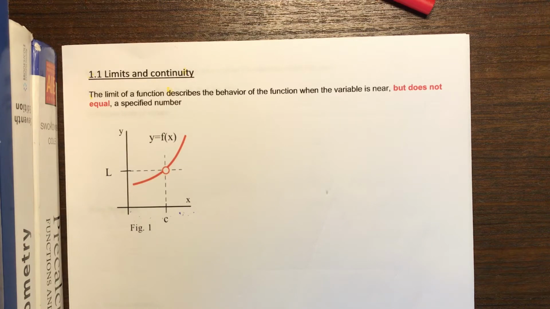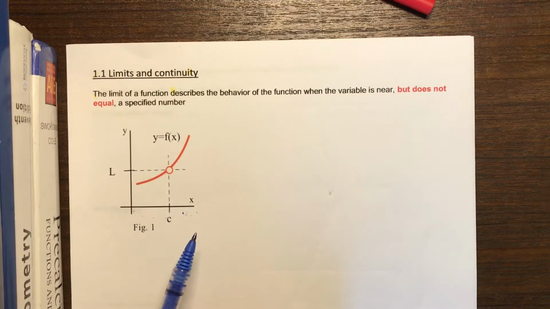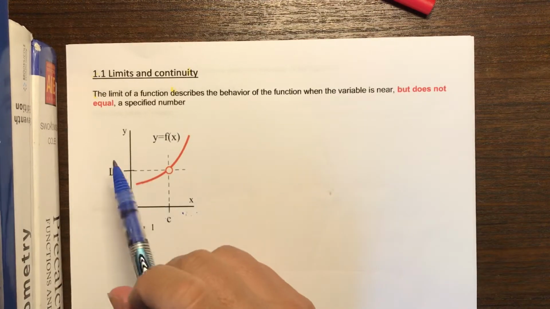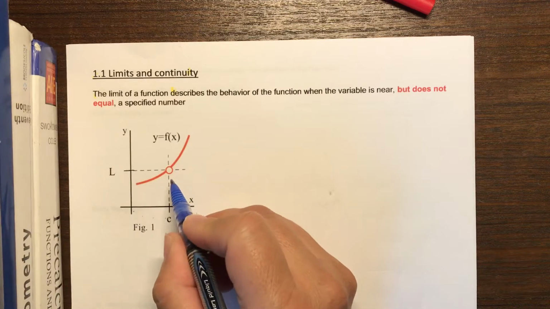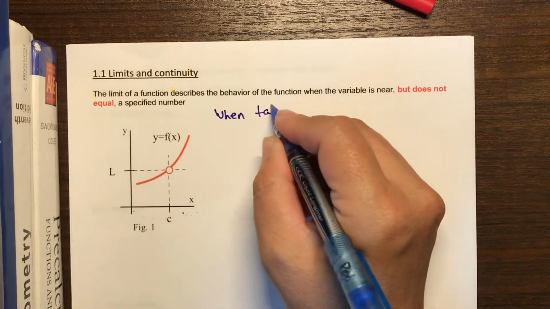Okay, so what is the idea of a limit? It says here, a limit of a function describes the behavior of a function when the variable is near but does not equal a specified number. So what that simply means is that when talking about a limit, I'll write this down.